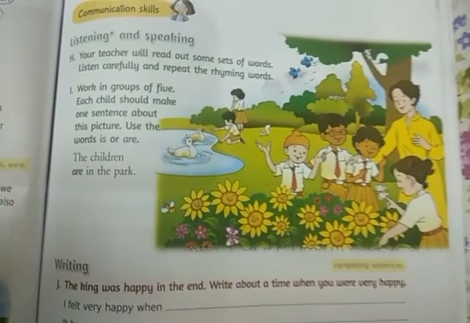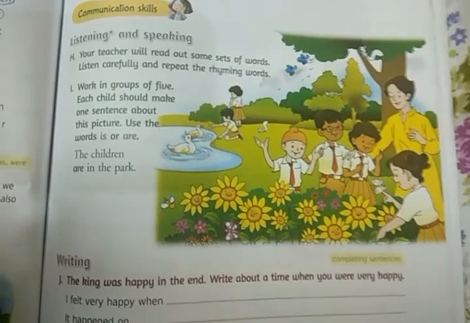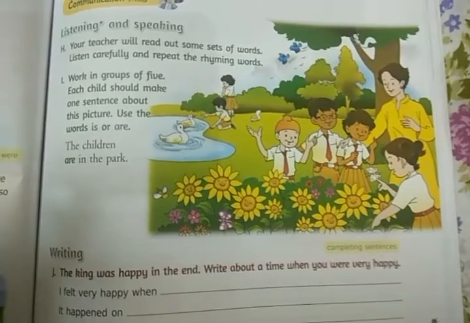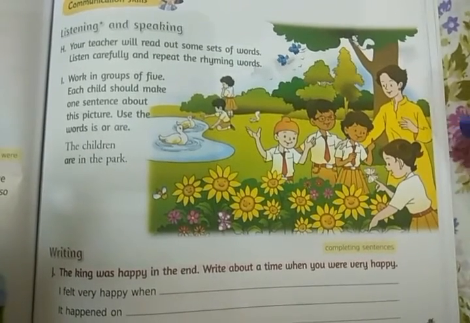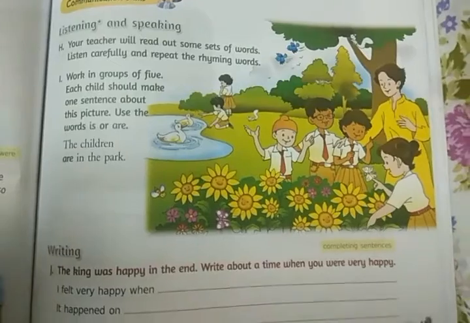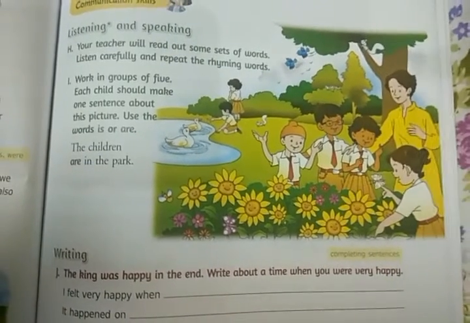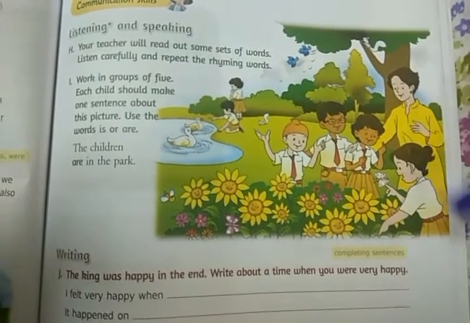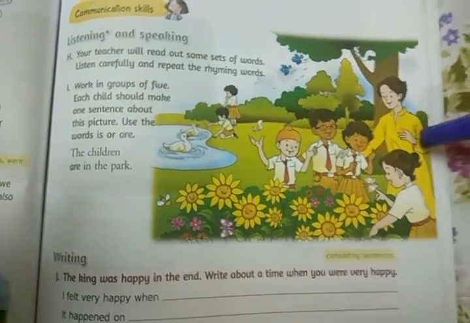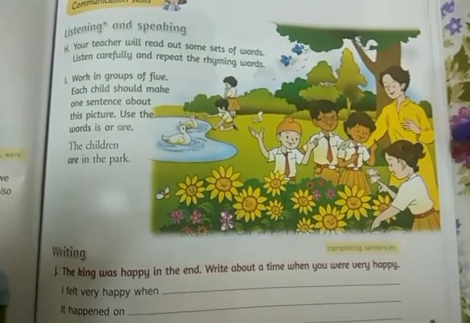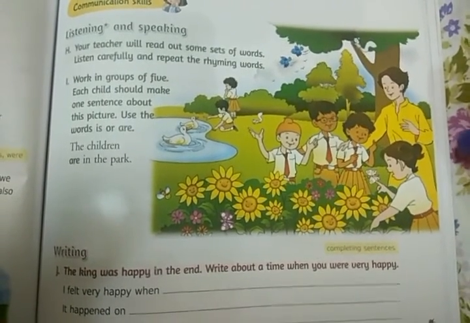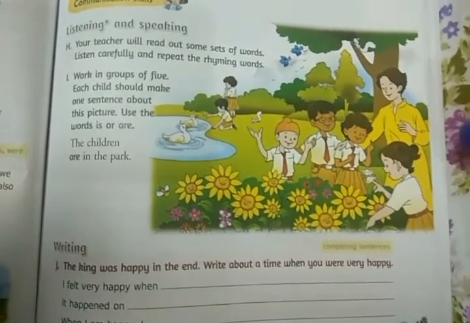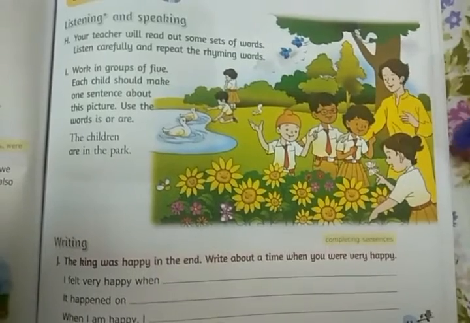Now, one more important thing I want to tell you, children. When you write about the picture, it is very important that you check your composition for spelling mistakes and punctuation marks like full stops, commas, capital letters, like where full stops will come, where commas will come, where capital letters have to be used and where not. All these things you should take care of while writing about the picture. Moreover, you should make sure that you write the sentences correctly. I mean to say that those sentences should have some meaning. They should be meaningful.